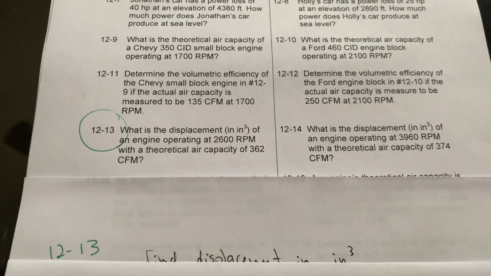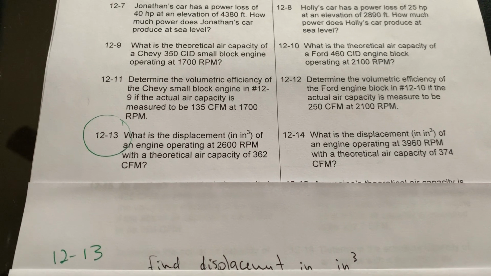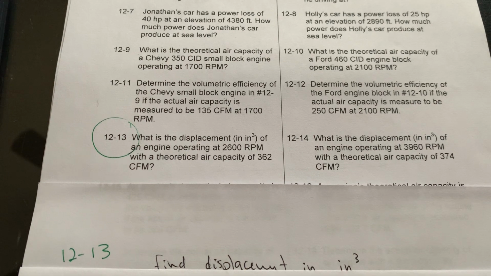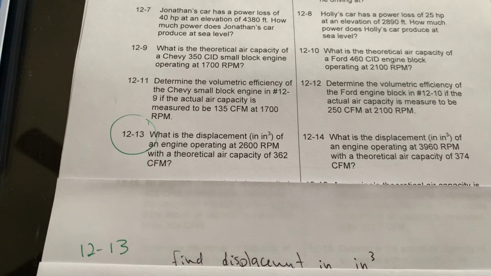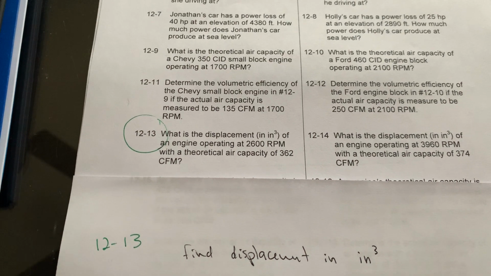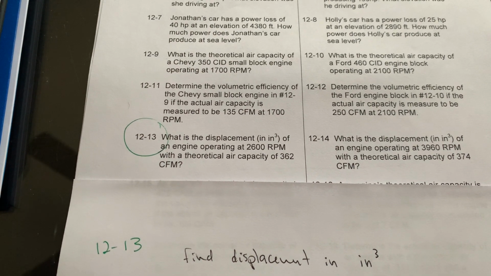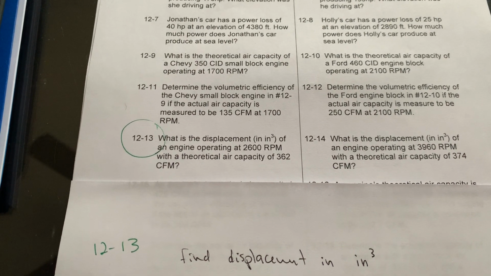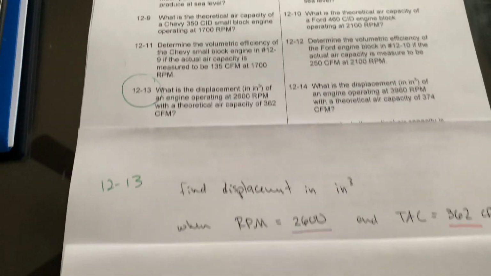So as always with these formulas, we can rearrange them a little bit and give it different information. We can use it to solve for other pieces. So rather than starting with the displacement and finding the air capacity, if we know the air capacity and we know the RPMs, we can reverse engineer what the size of the engine is. We can reverse engineer the displacement.